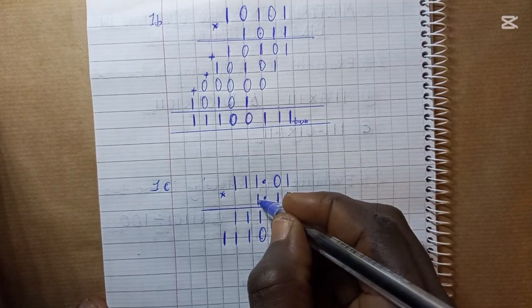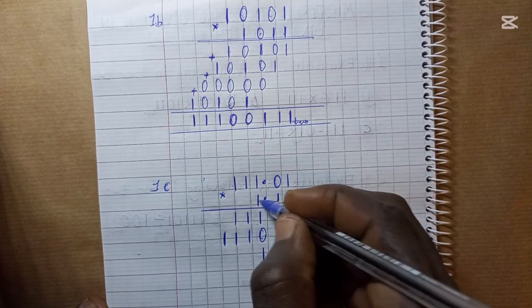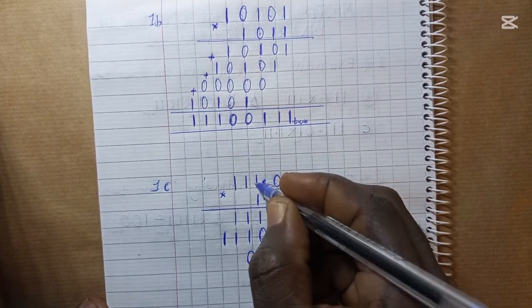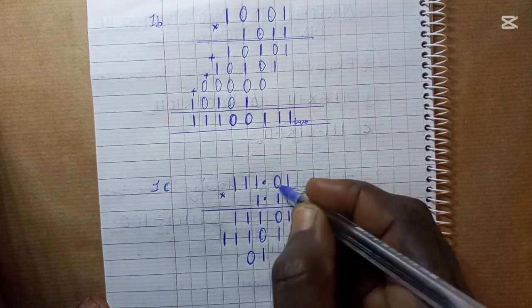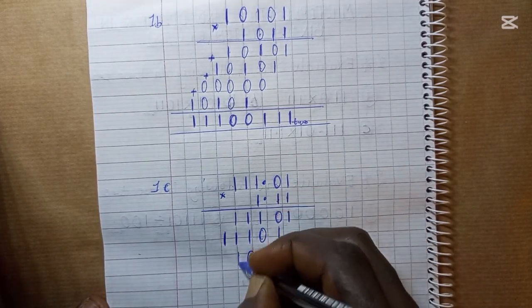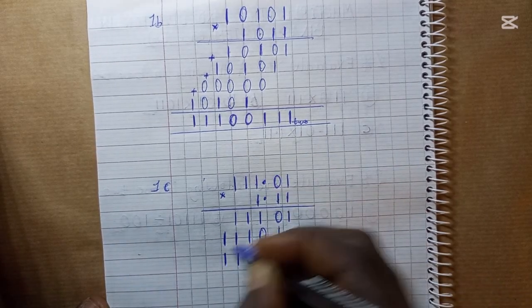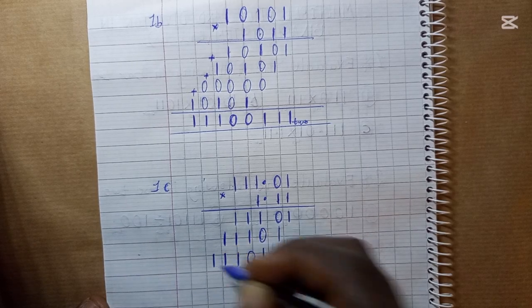Then you come to this last one. 1 times 1 will give us 1. 1 times 0, 0. 1 times 1, 1 times 0 will give us 0. 1 times 1 will give us 1. 1 times 1, that is 1. 1 times 1 here, then 1 also.